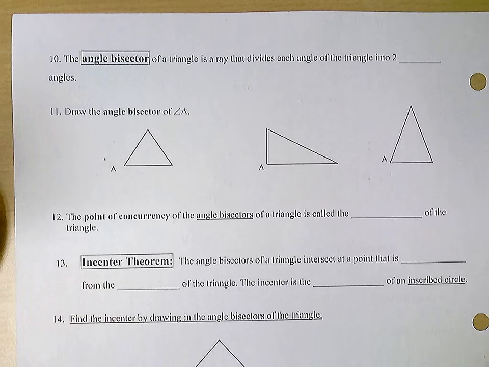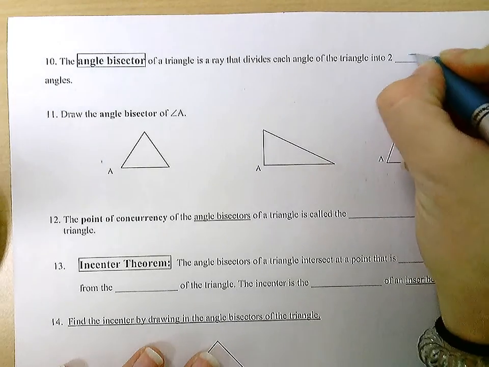Okay, our second bisector, shh, guys, quiet please. Our second bisector is called an angle bisector. The angle bisector of a triangle is a ray that divides each angle of the triangle into two congruent angles.